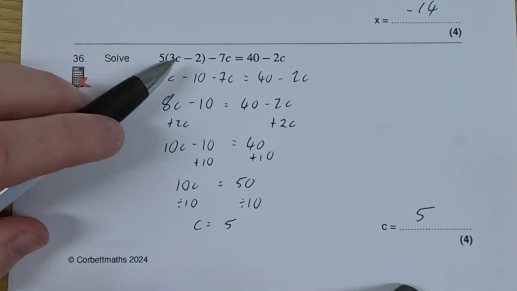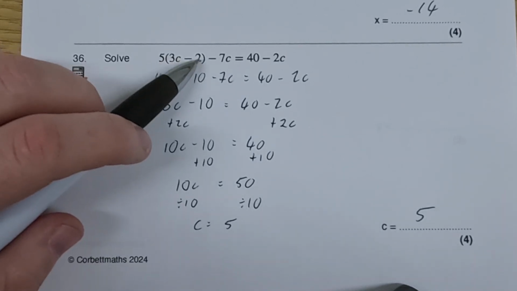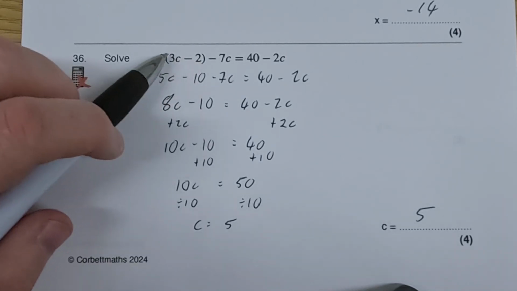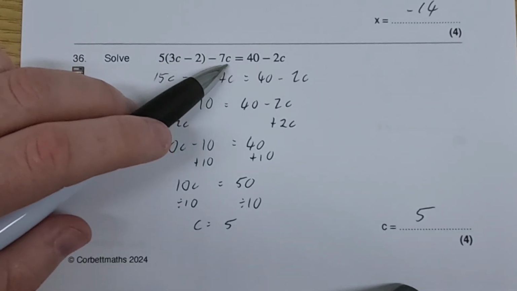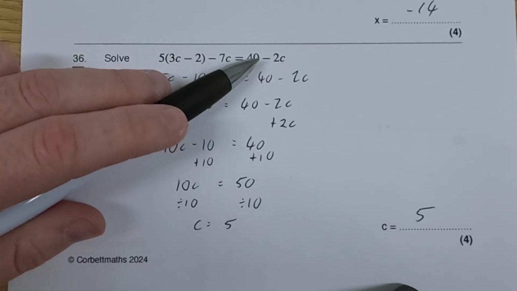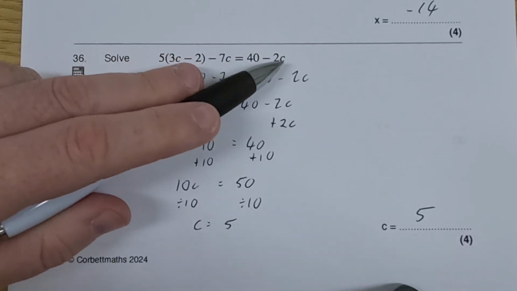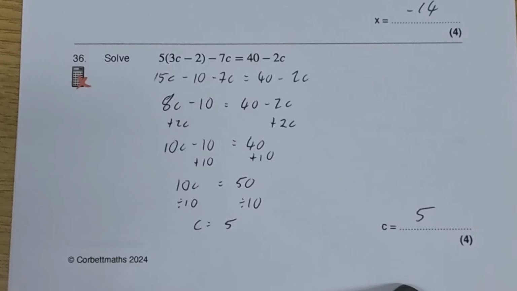So let's have a look at that if we just check our answer. 3 times 5 is 15. Take away 2 is 13. Times 5 is 65. Take away 7c. 7 times 5 is 35. So 65 take away 35 is 30. On this right-hand side, 40 minus 2 times 5. 2 times 5 is 10. 40 take away 10 is 30 as well. So you get 30 equals 30. So we know we're right.